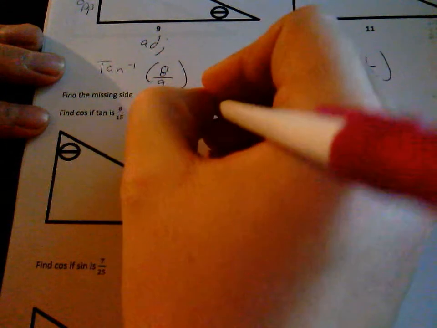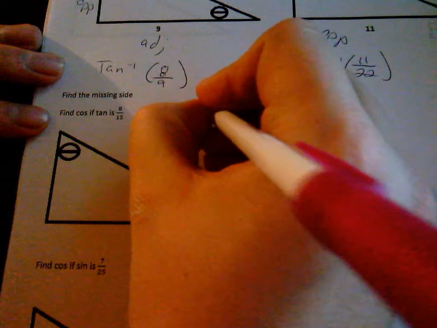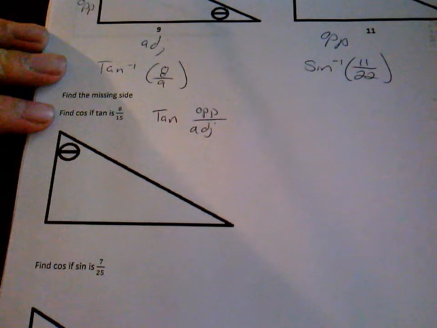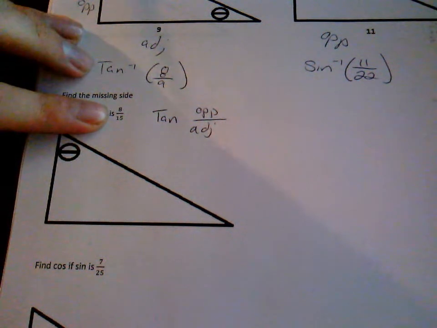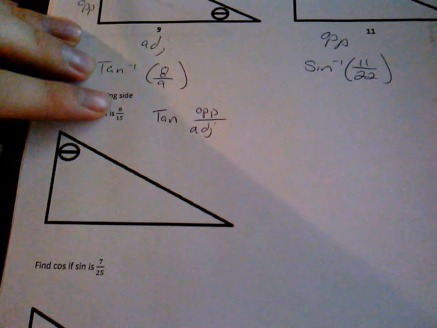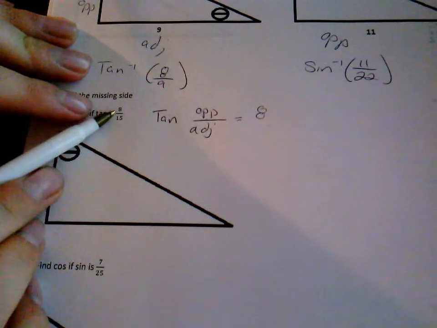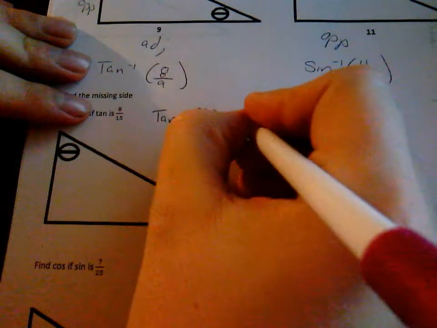Okay, so we know tangent is opposite over adjacent. We also are told the numbers of the opposite over the adjacent, meaning that the opposite is 8, because that's the top part, and the bottom part is 15, so this is 15.